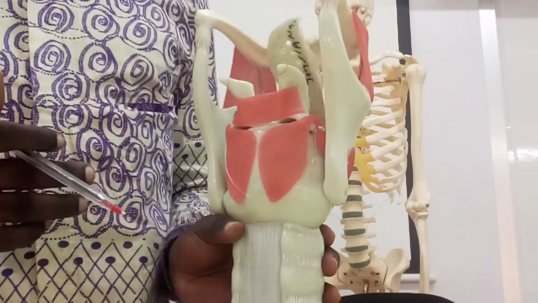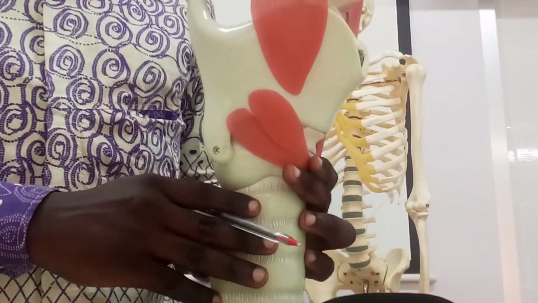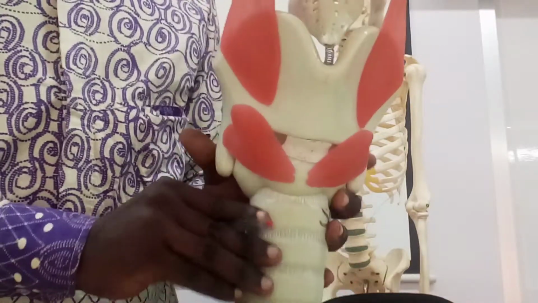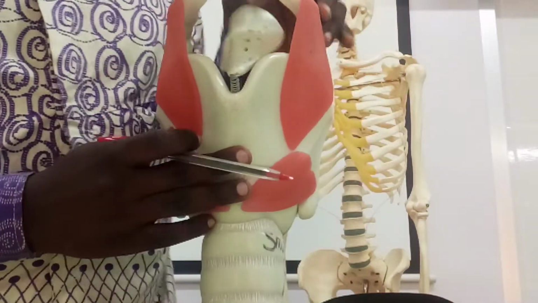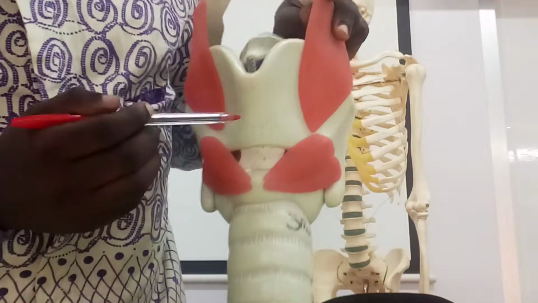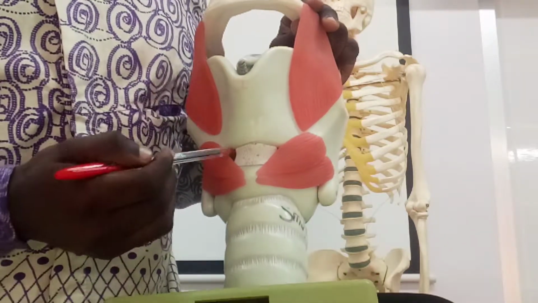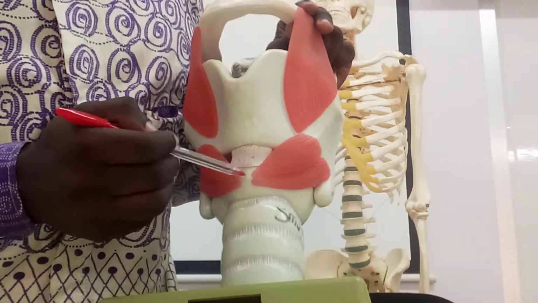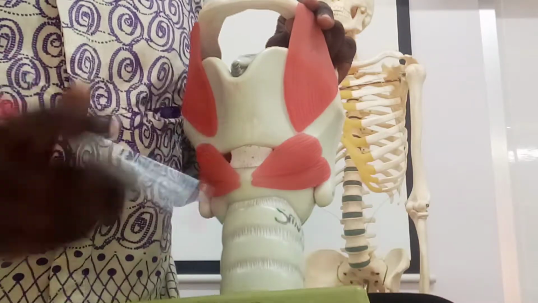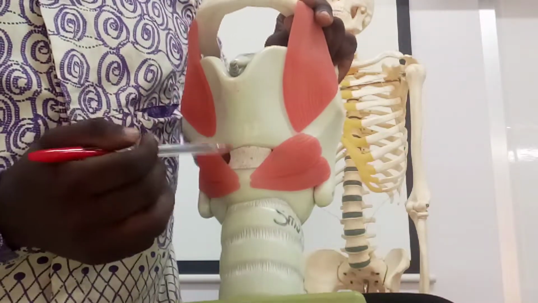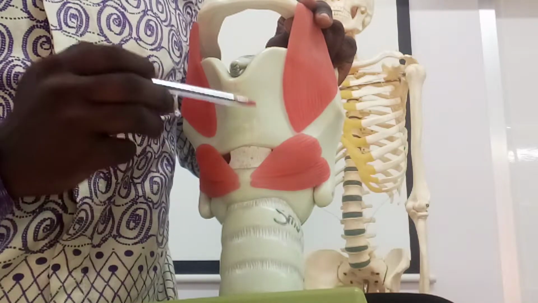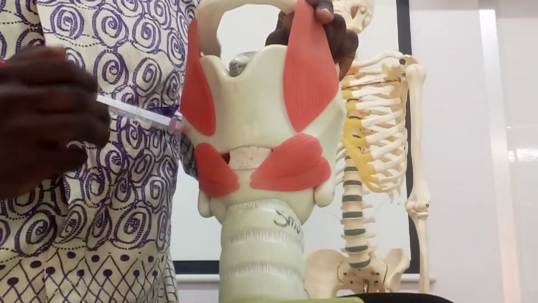Now, so let's find out these muscles. Now, importantly, over here between the thyroid cartilage and the superior portion of the cricoid cartilage anteriorly, we are going to find what we call the cricothyroid membrane.